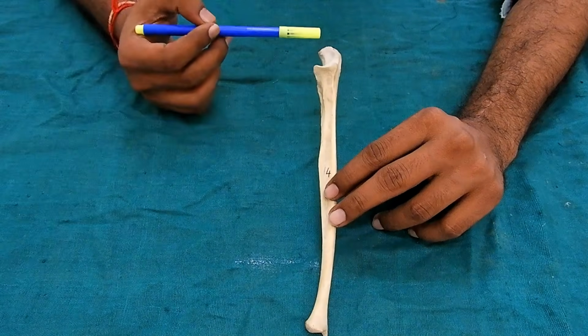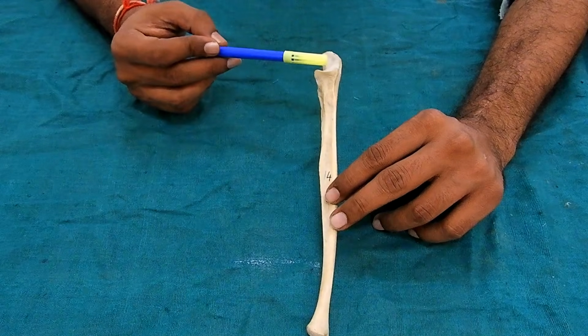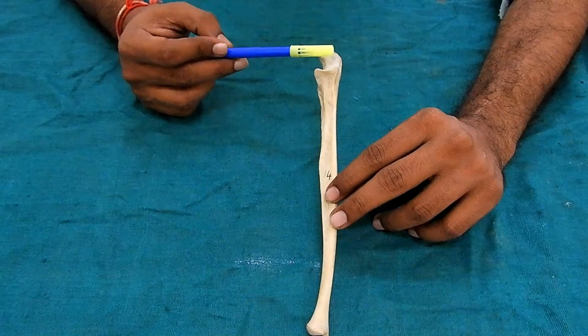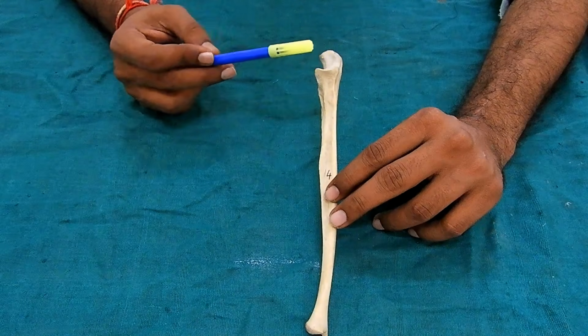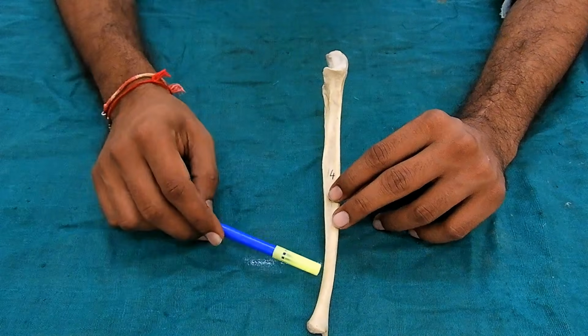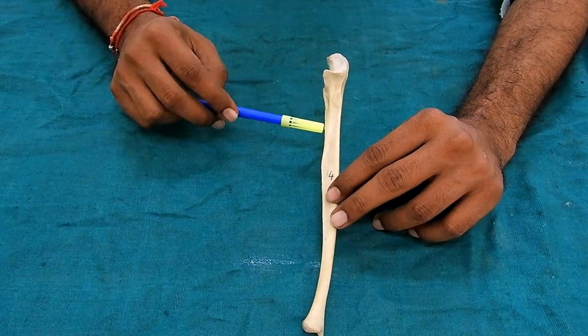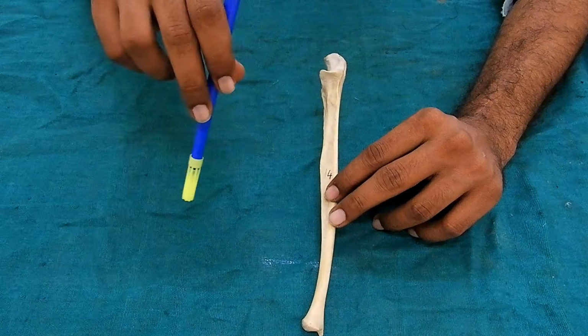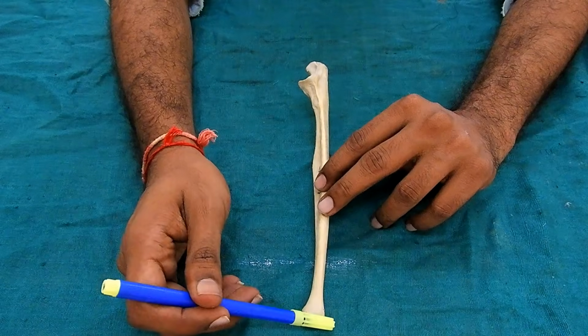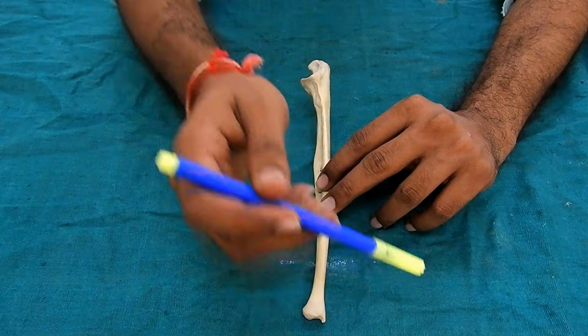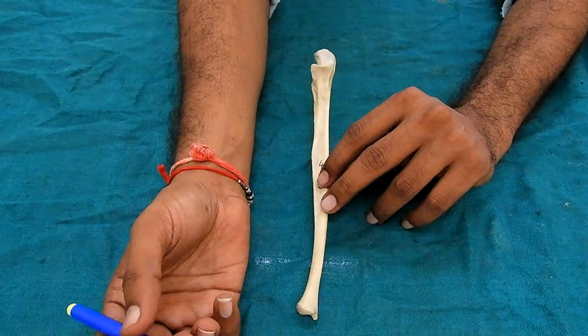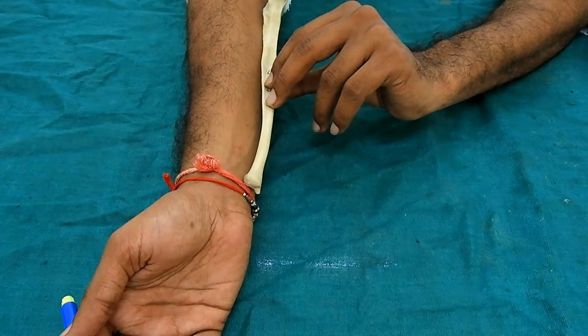Now we see the side determination. The upper end is hook-like, with the concavity of the hook facing anteriorly. Second, the sharpest border, the interosseous border, is facing laterally. The styloid process in the lower end is facing posteromedially. So the given bone in my hand is of the right side.